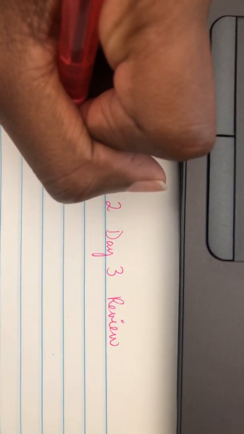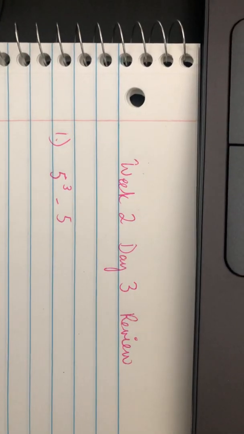Number one. Okay, so it says, what is the value of the expression if z is equal to 5? Okay, so we're substituting z for the number 5. And so we rewrite it as 5 to the third power minus 5.